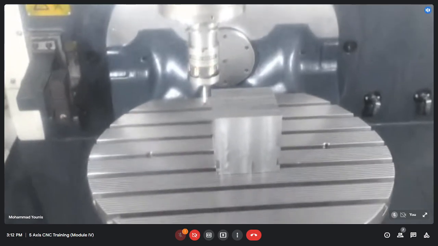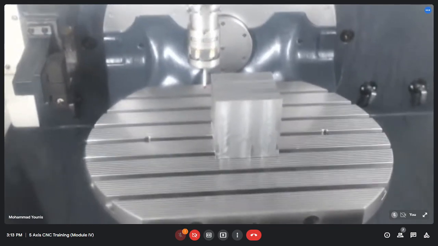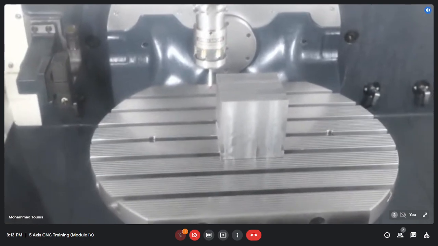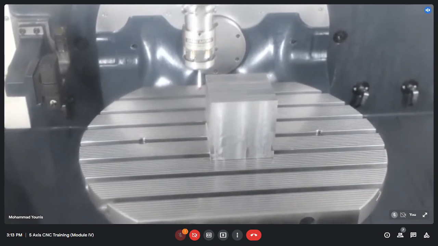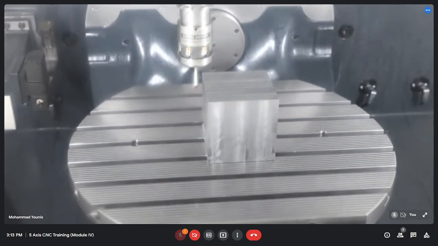And also the ball of the probe should be below the surface of the workpiece, so that it can touch the side where I want to fix an origin point or the reference point. So it should be below the surface, and I'm supposed to check it. Okay, it's good now.